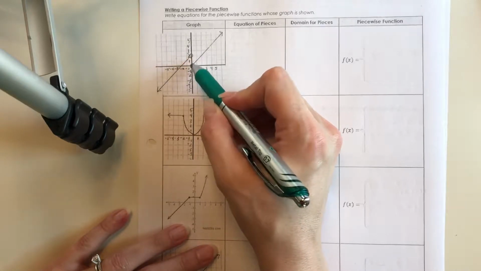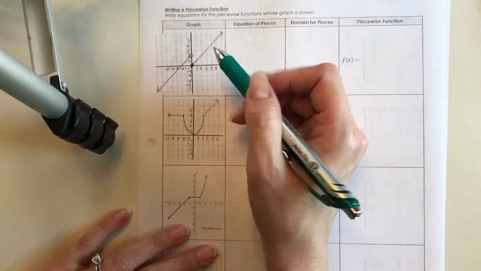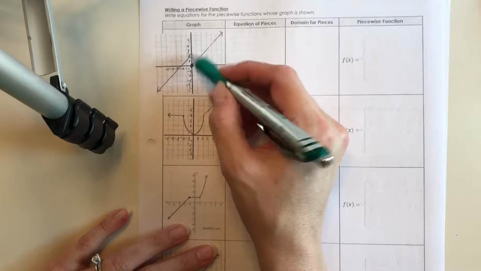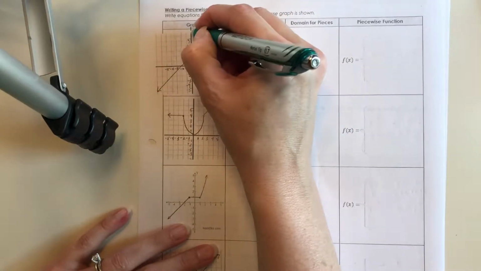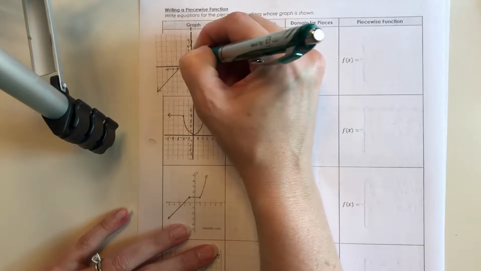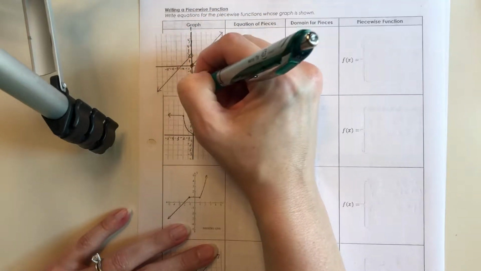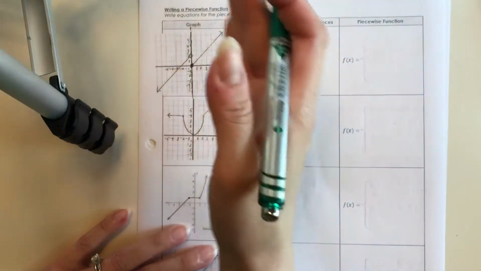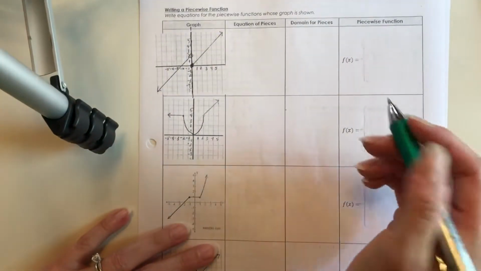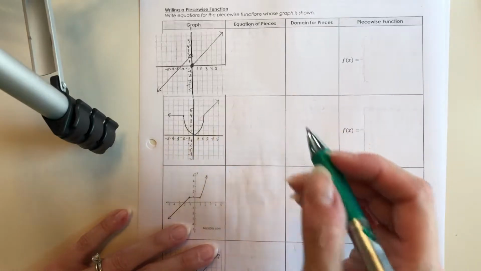Here and here, the x coordinate is 0. So I can see that the domain is going to change around x equals 0. On my graph, I'm going to just draw a dotted vertical line through x equals 0. That way I can partition my graph off into sections based on where those pieces fall.